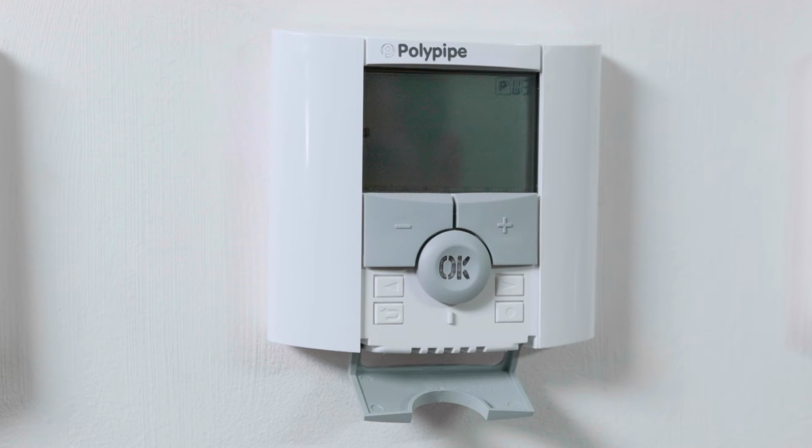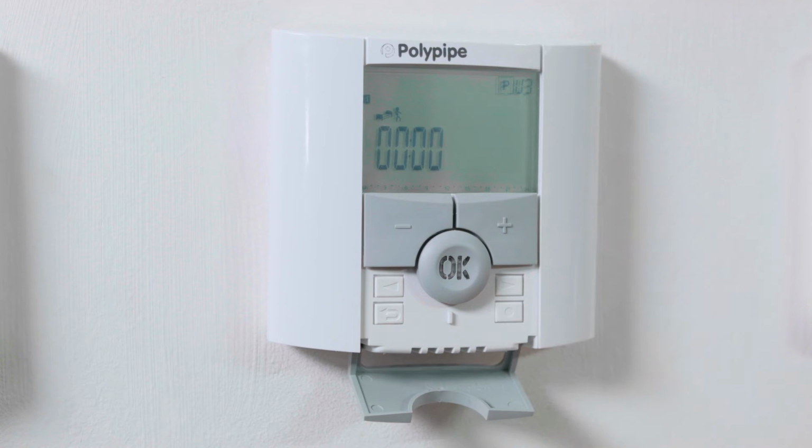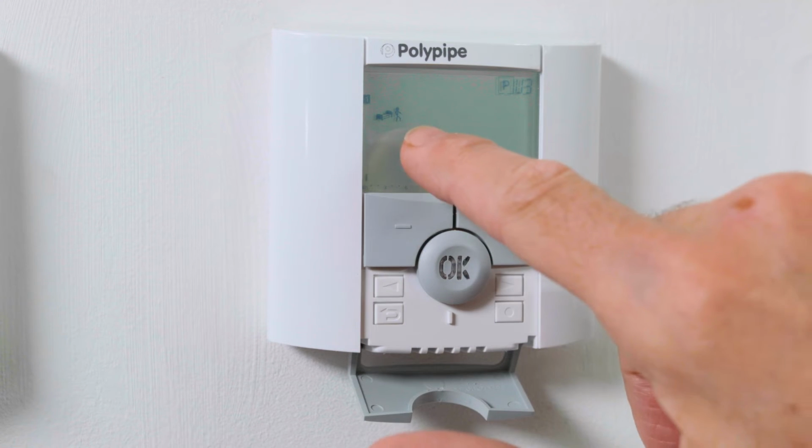To set the programs, firstly choose a user program which doesn't already have settings in place. For this example, we'll use User Profile 3. When U3 begins to flash, press the dot button. This is where you can insert the first time of the day the underfloor heating system will come on. If you look closely, you can even see a picture of someone getting out of bed.